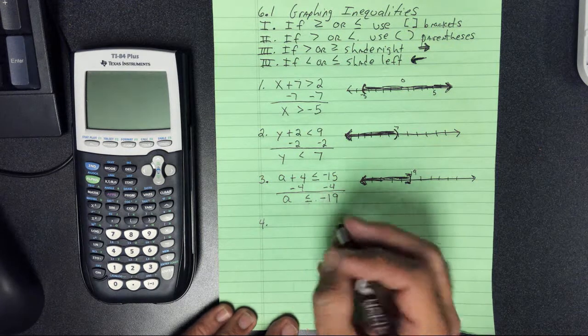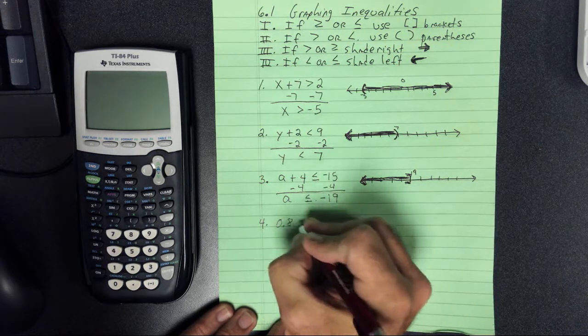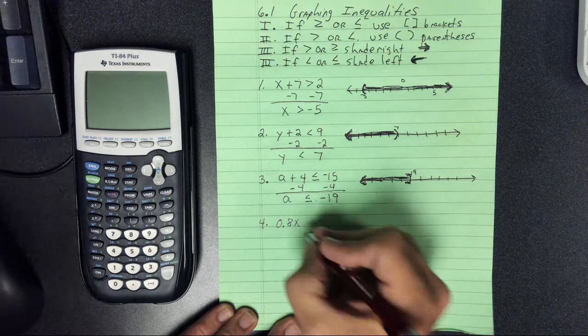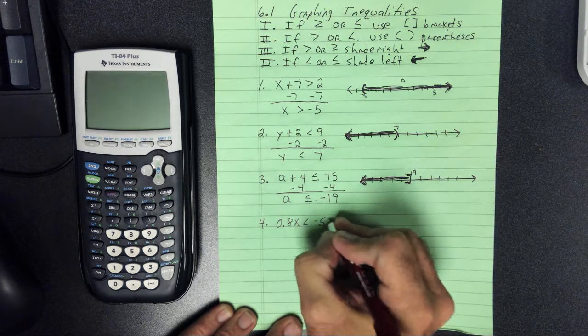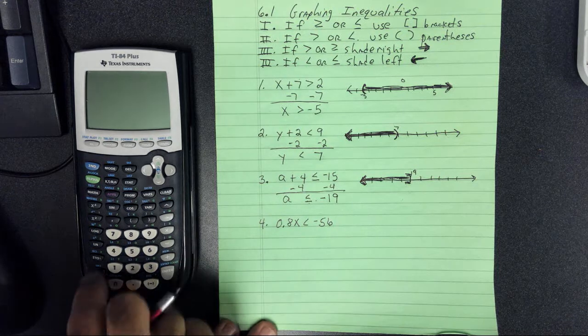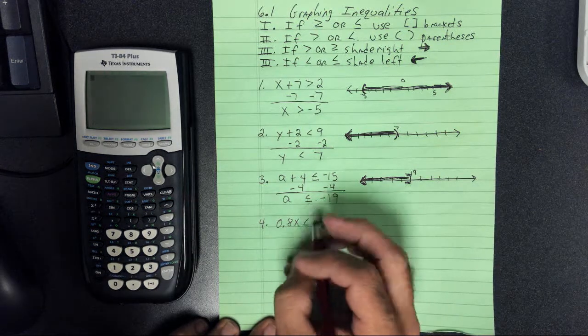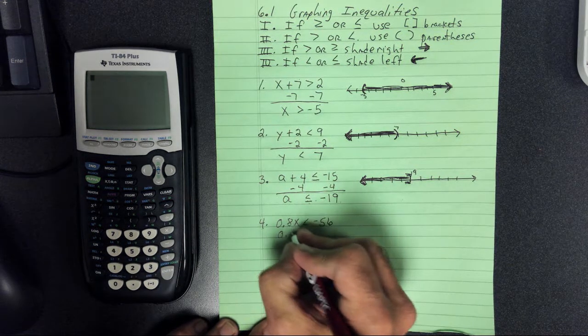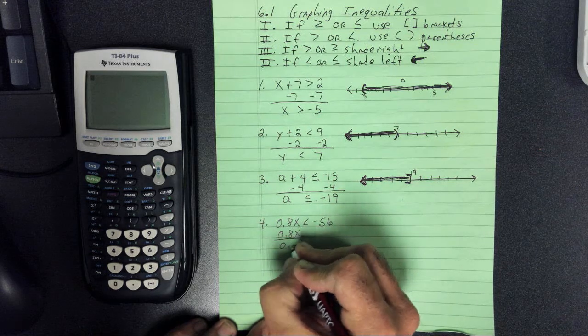Alright, number 4, let's see, we've got 0.8x less than negative 56. Alright, I've got a decimal, so I'm going to turn on the calculator because I need to divide both sides by 0.8.